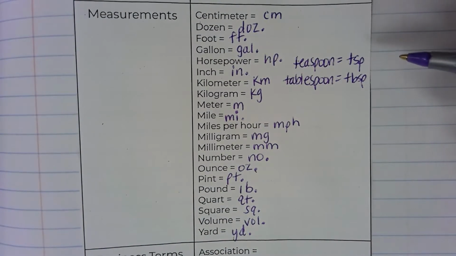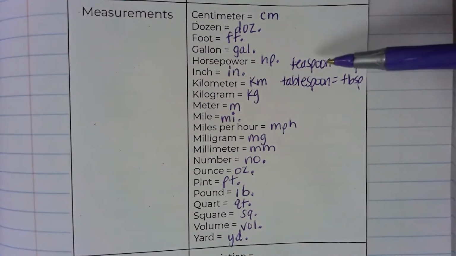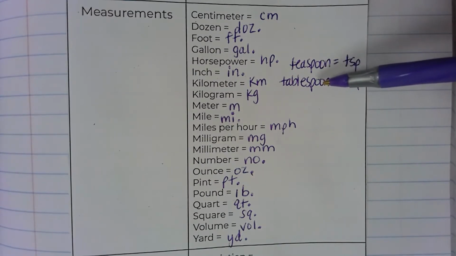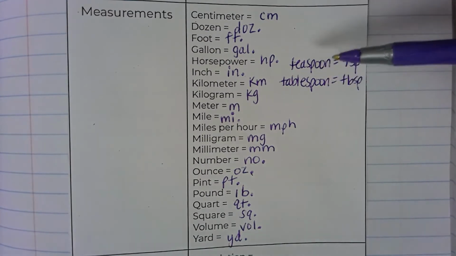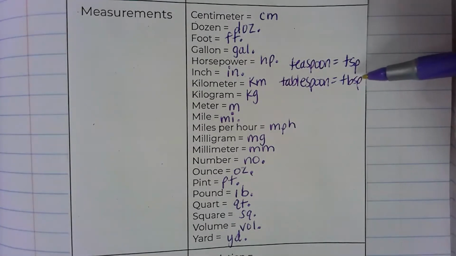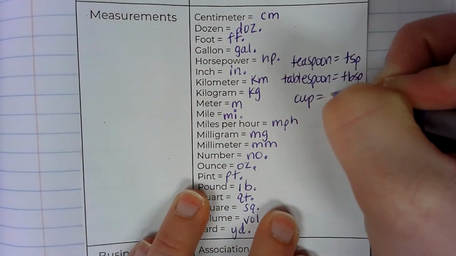If you are a baker or a cook and you know the difference between a teaspoon and a tablespoon, some recipes call for salt. You'd probably rather have a teaspoon of it than a tablespoon of it in some cookies or whatever. The only difference is that B in there. So the B is not the easiest to see sometimes. So you really need to make sure tablespoon versus teaspoon. And then cup is just C.